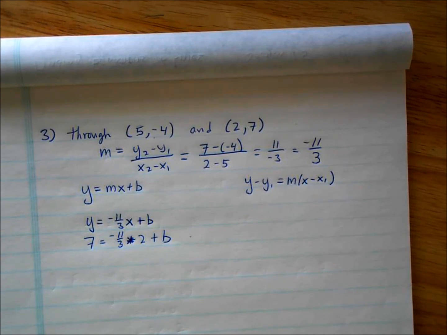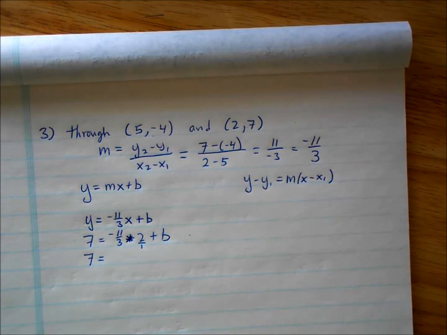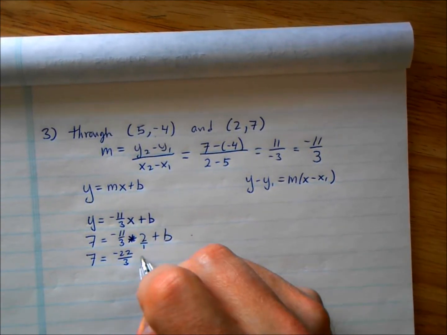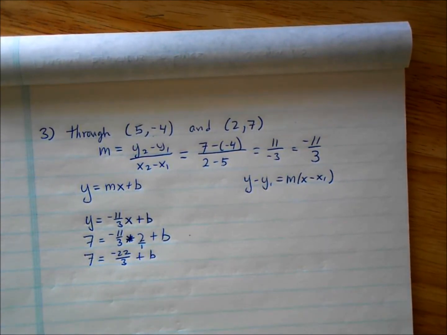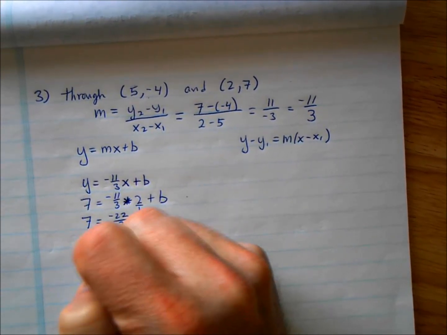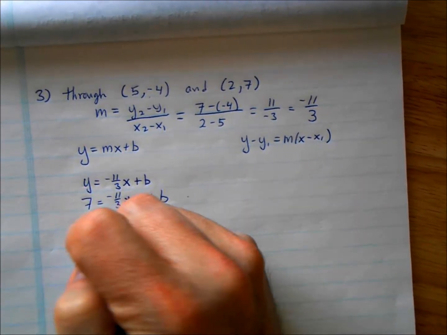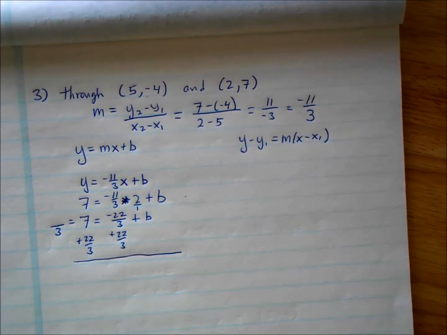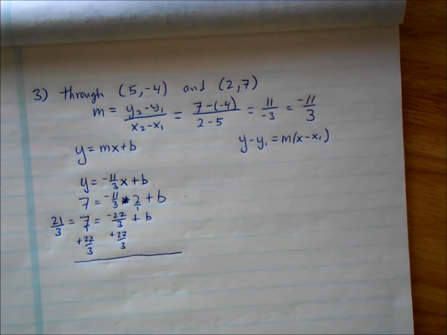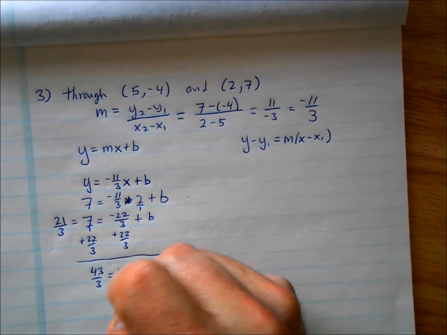And here's where this gets a little bit messy. I have 7 equals, I need to think of 2 as being 2 over 1, and I multiply my fractions. So I multiply the tops, that's negative 22 over 3 plus b. And then I have to get the b all by itself, so I have to add 22 over 3. Alright, now in order to add these fractions, I need to think of 7 as a fraction. So 3 on bottom, think of 7 as being 7 over 1, multiply the bottom by 3, so multiply the top by 3, that's 21. And I have to add my fractions, that's 43 over 3 equals b.